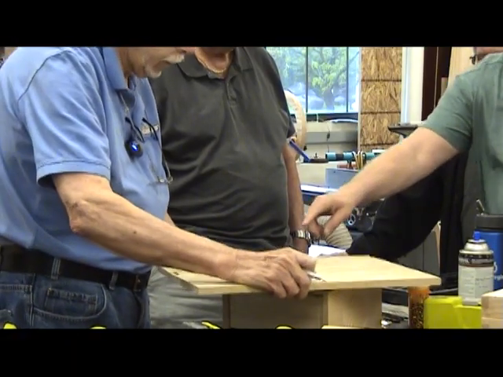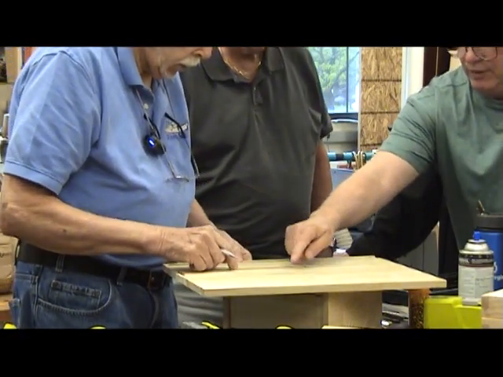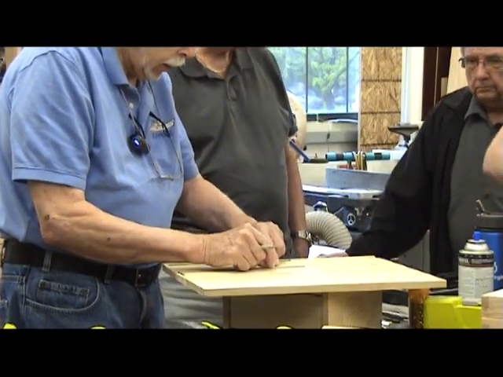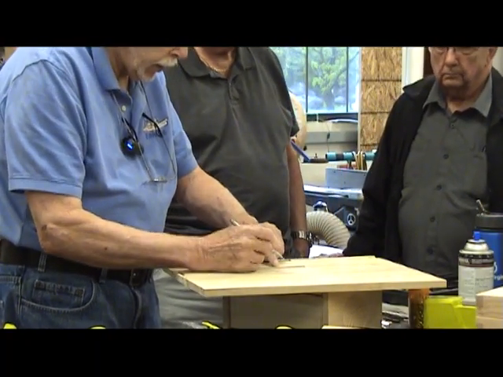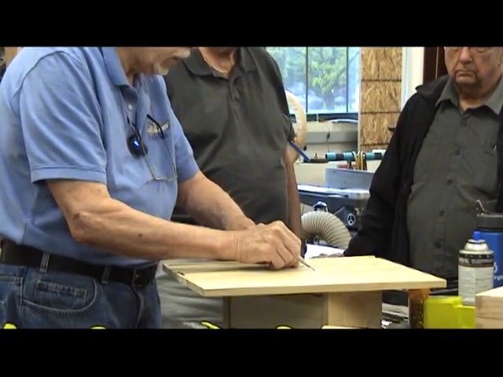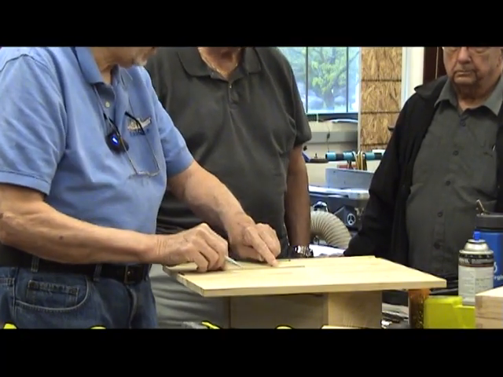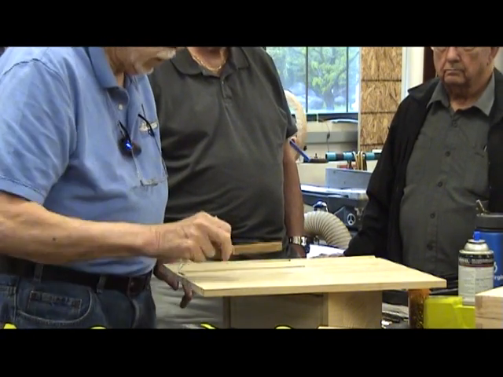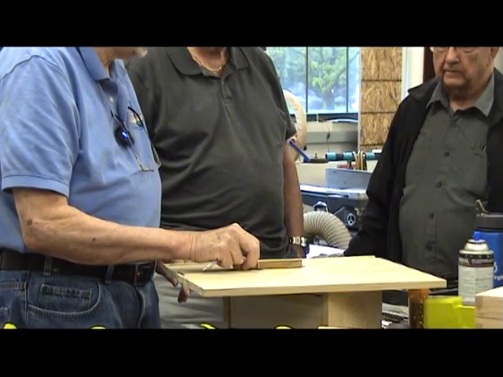Here's the 2 panels. Yeah, I know what I gotta do. You're going to end up having to take away that much on the rabbet, and that's going to leave a little bit of space on the top on the rabbet, and a little sliver of wood.